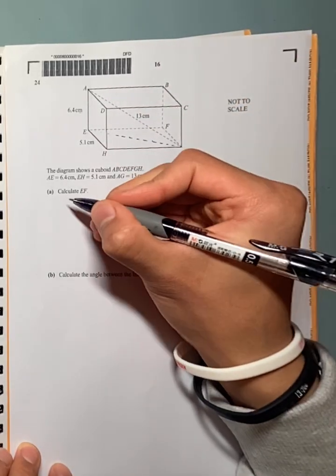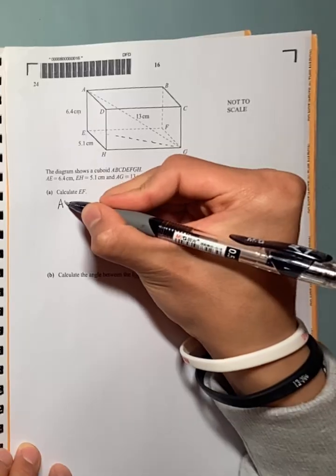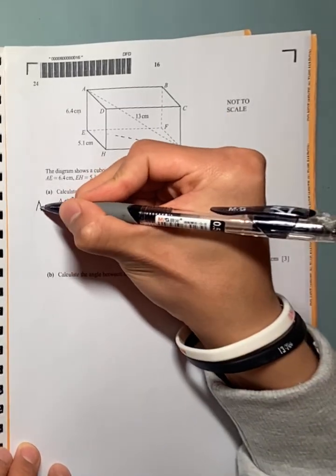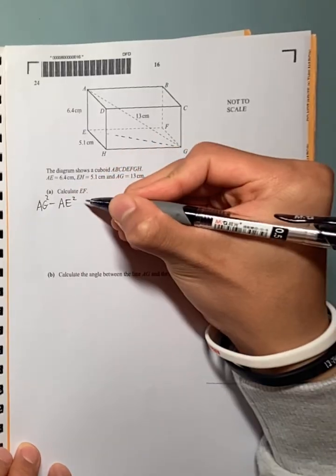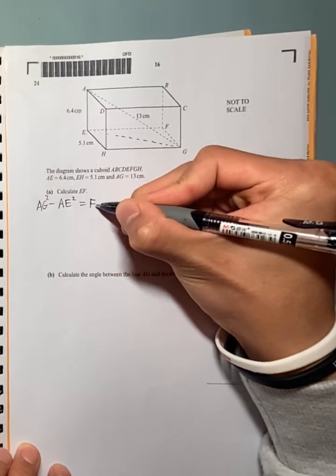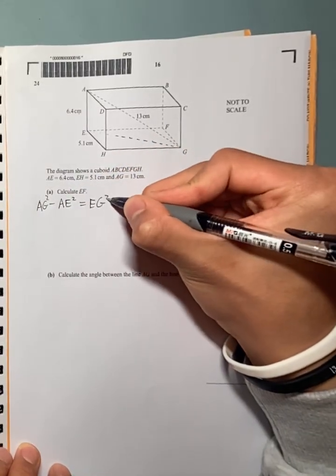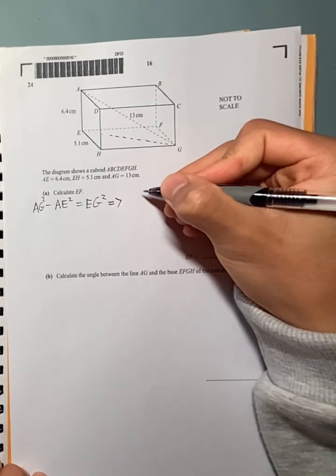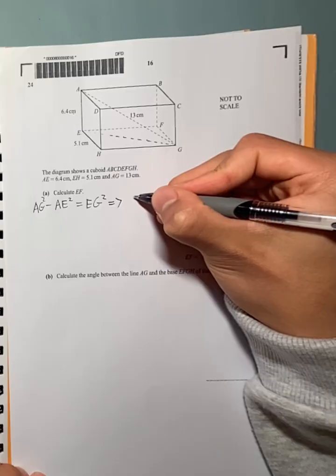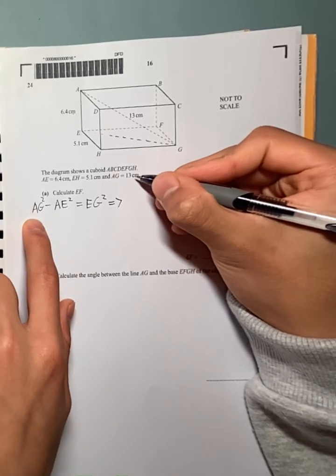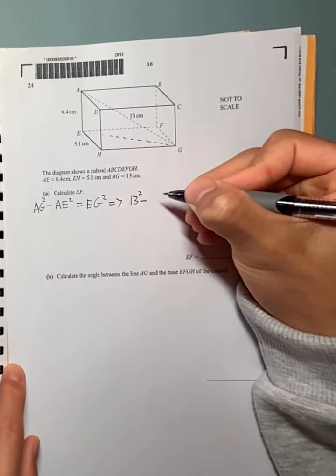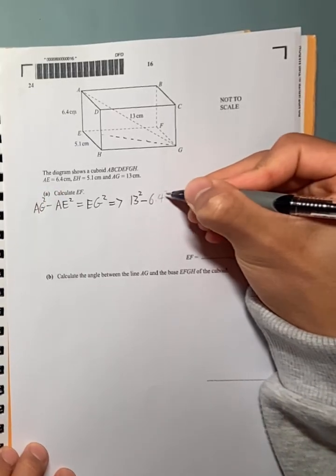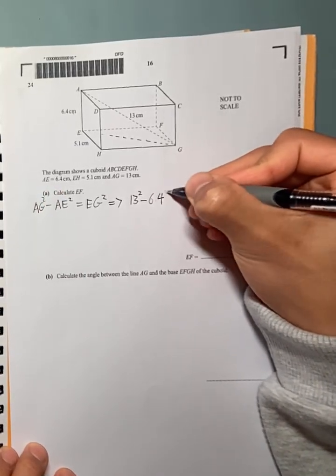So we use AG squared minus AE squared, which equals EG squared. And then we can solve EG by this. So we arrange the same, and we get EG equals the square root of 13 squared minus 6.4 squared.